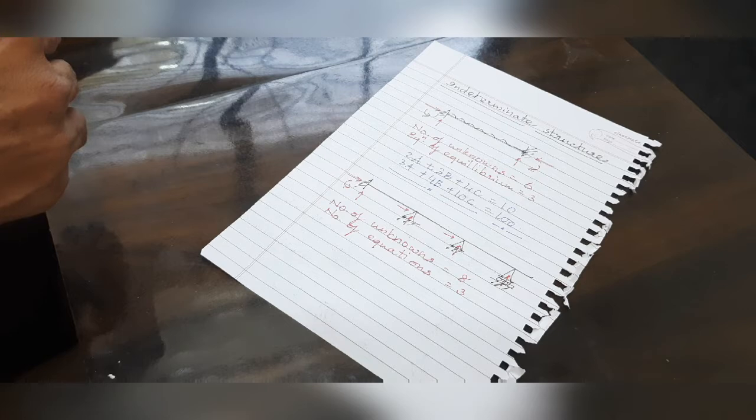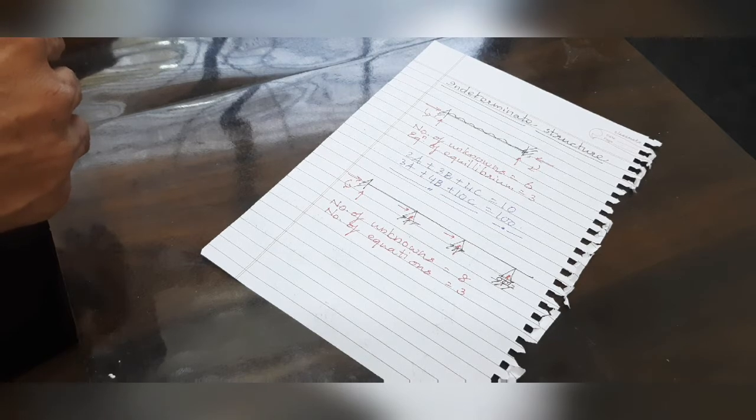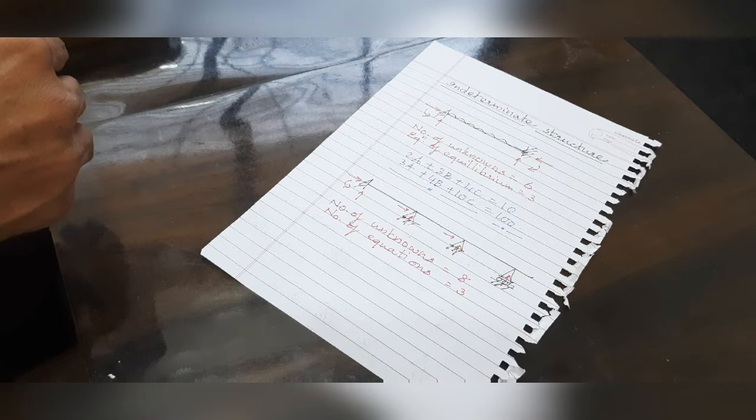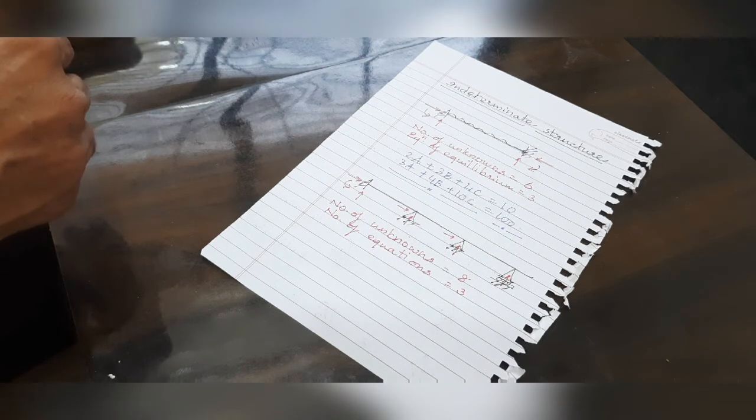Do you find determinate structures more or indeterminate structures more? Just think over it, and we will discuss that explanation during our class discussion. Thank you.